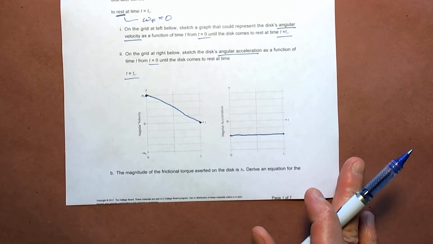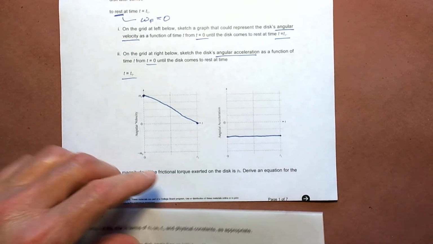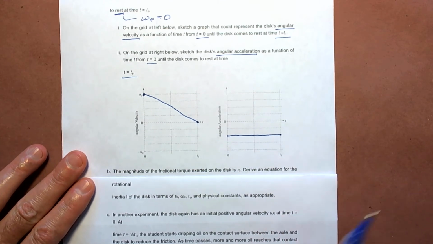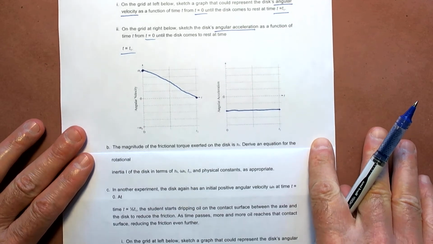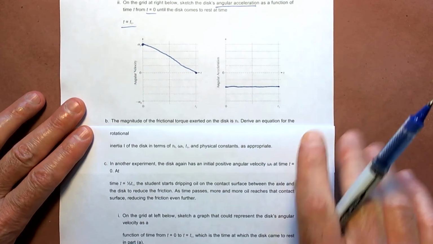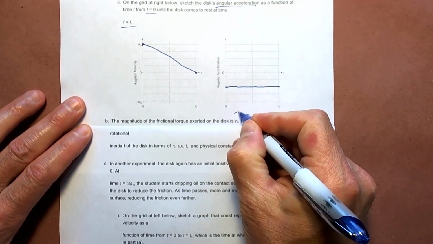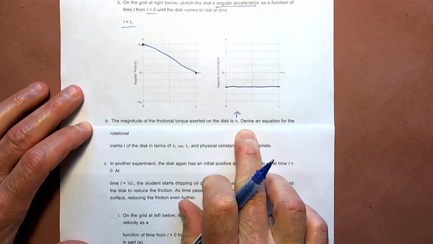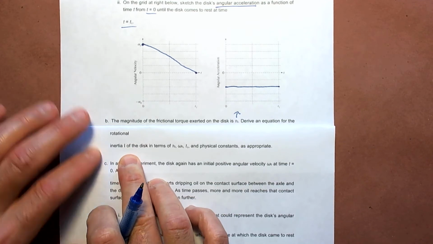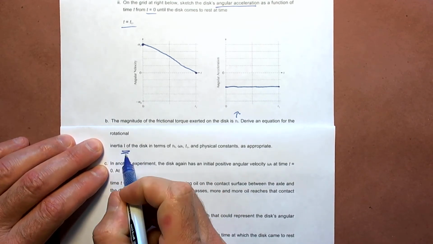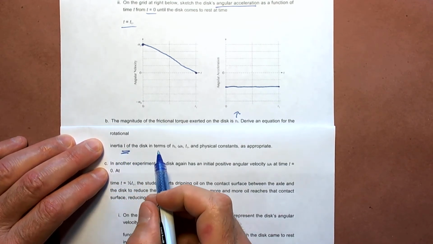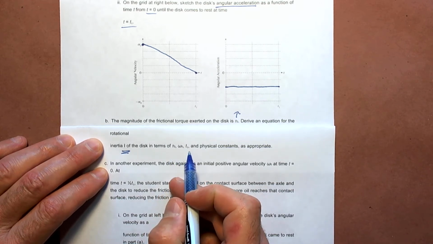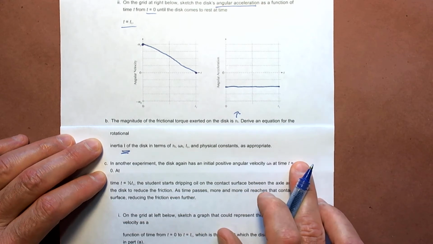The page gets cut off here, so let's take a look at the next page, and it says the magnitude of the frictional torque exerted on the disk is T naught, or they use a little t, we usually call it a tau, a Greek letter. So the torque is given by T naught or tau naught. Derive an expression for the rotational inertia. We call that the moment of inertia, or the rotational inertia of the disk, in terms of the torque, the velocity, and the time, and any physical constants as appropriate.